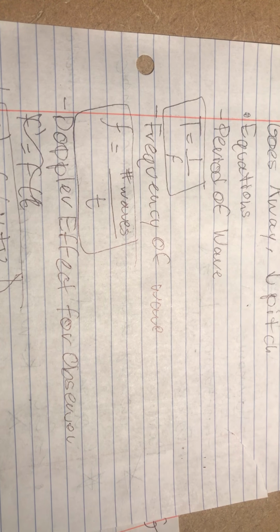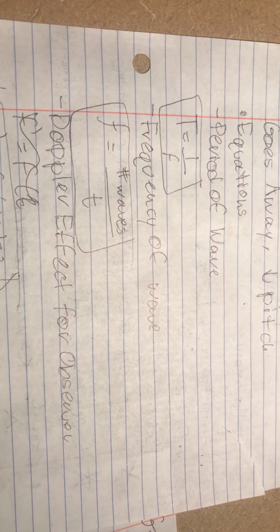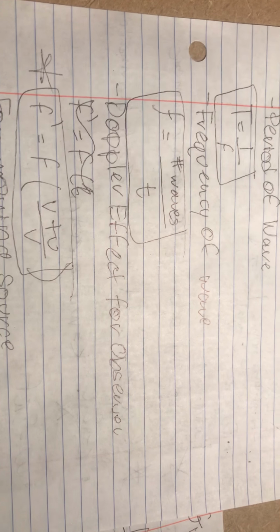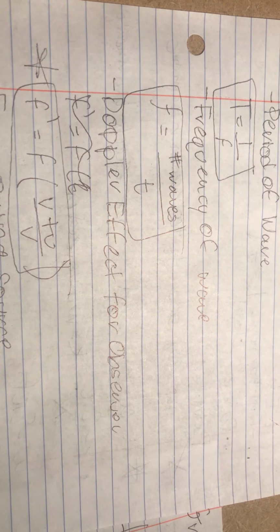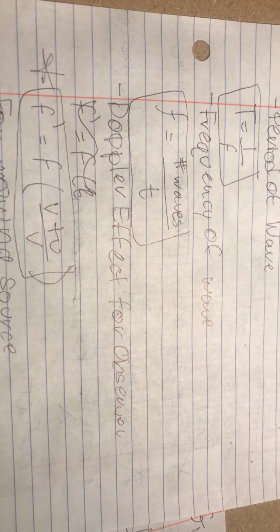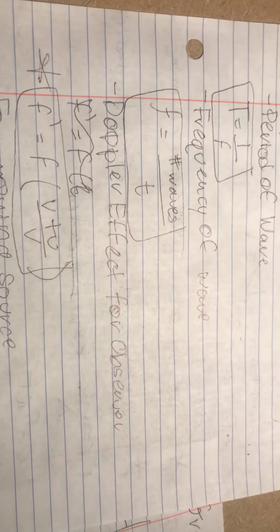The period of a wave is equal to 1 over the frequency. Also, another way you can find the frequency of a wave, besides the generic velocity times wavelength formula, is that you can just count the number of waves you have and divide it by time.